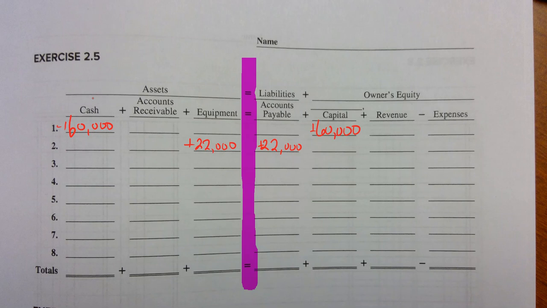Okay, the third transaction is we performed services for $3,100 in cash. So we added $3,100 and we added revenue.